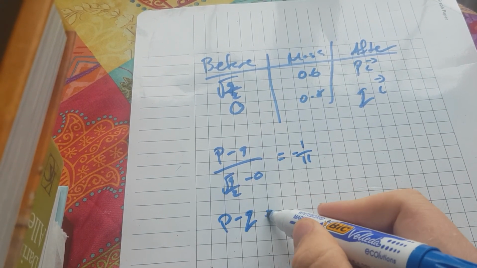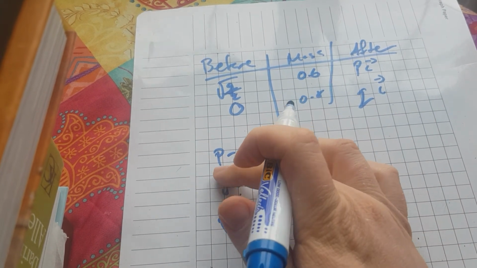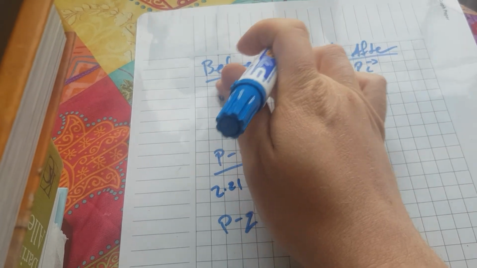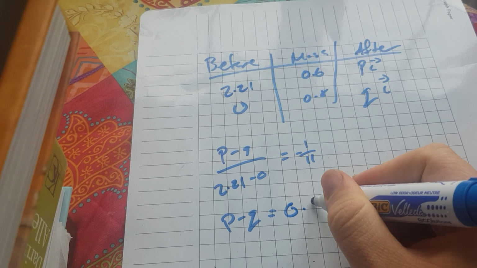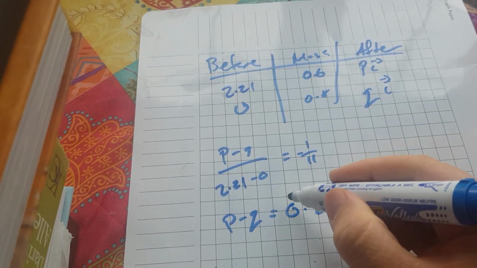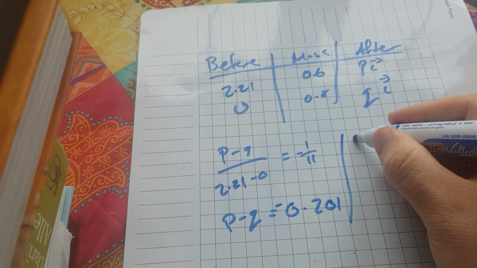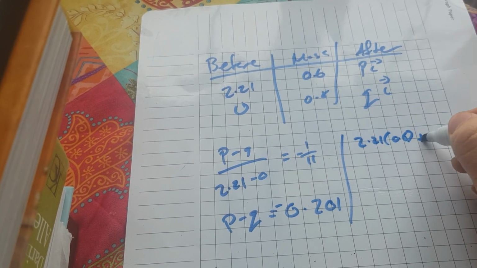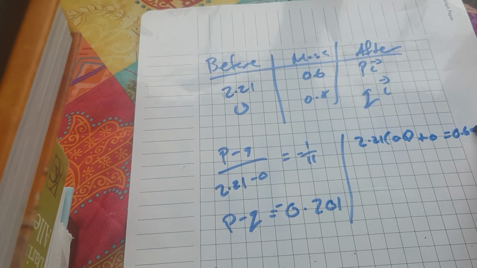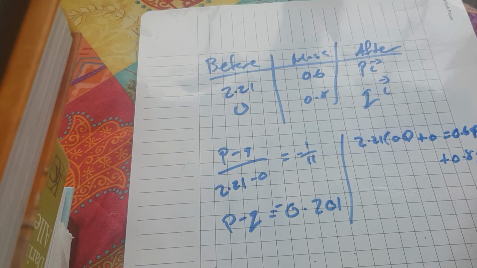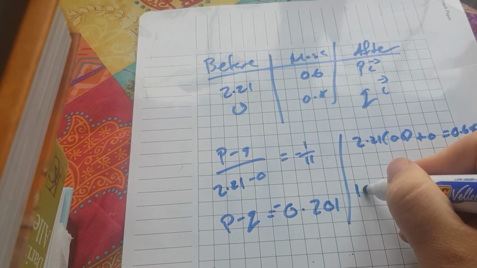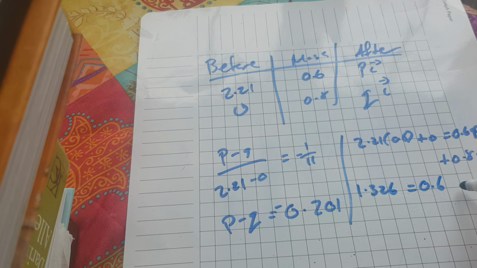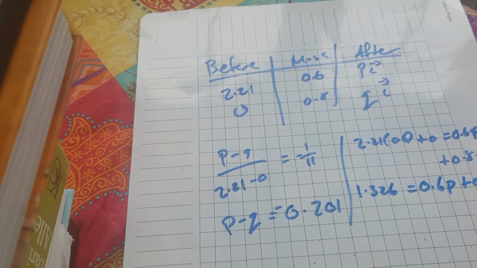So p minus q is, and to be honest, I think I'm just going to use the 2.21 in this instance because it's just going to make my life a lot easier. 2.21 times 1 over 11 is 0.201, and minus. For momentum, 2.21 by 0.6 plus 0 equals 0.6 p plus 0.8 q. 2.21 by 0.6 is 1.326, so 1.326 equals 0.6 p plus 0.8 q.